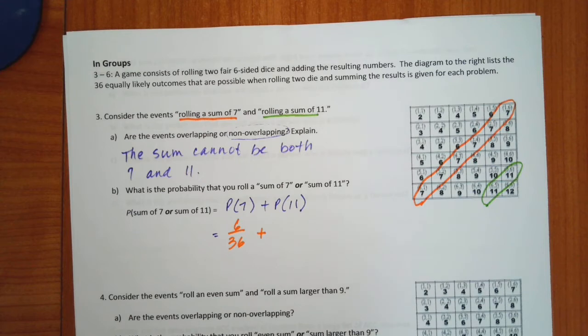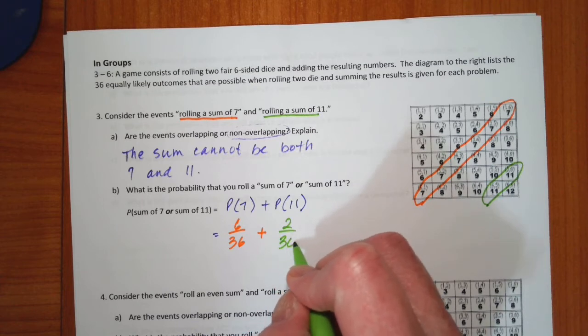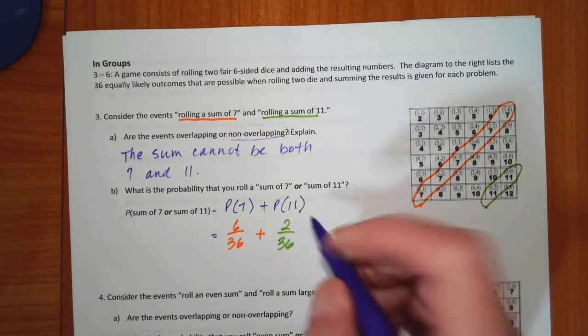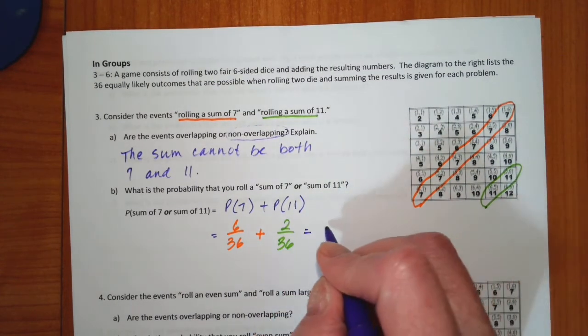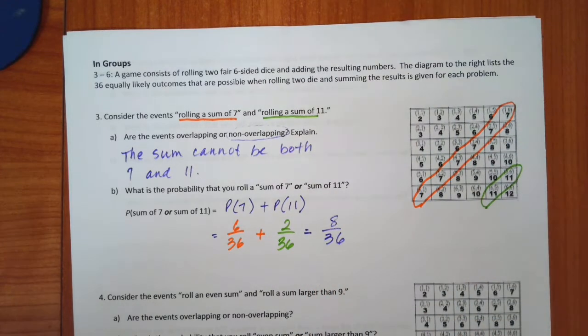The probability of an 11, there are 2 out of 36. If I add those together, I get 8 out of 36. And when we're doing these, I don't care if you reduce the fractions or not. A lot of times it's just easier to see your results if you leave the original denominator.